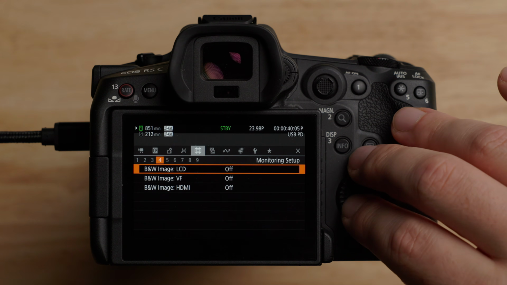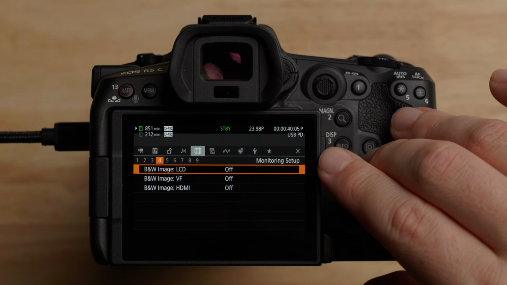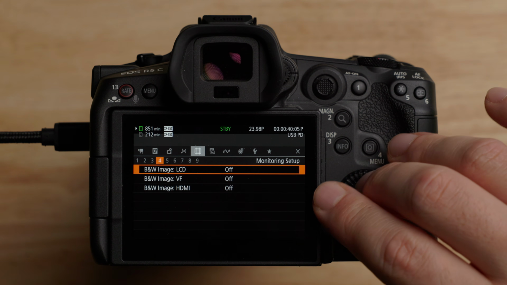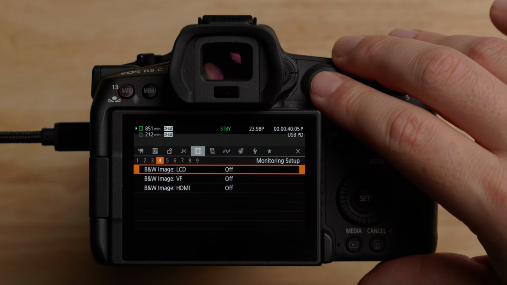Onto the fourth page here, we have black and white options. So this is cool if you just want to monitor in black and white, so you can turn it on and off individually for LCD, viewfinder, and HDMI. But this does not bake it into the footage. You still get a color image.